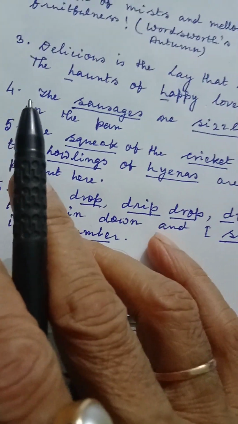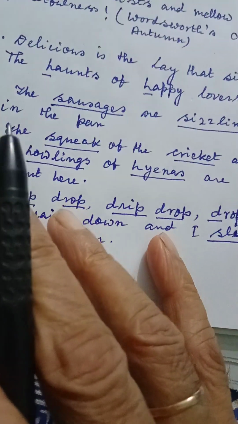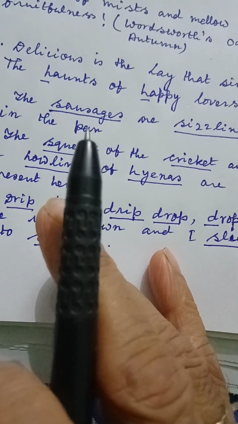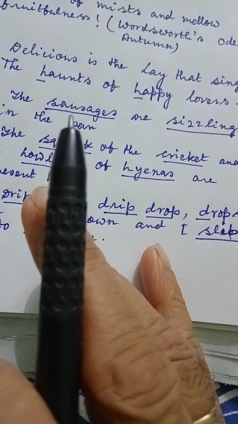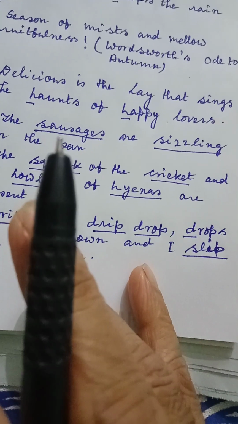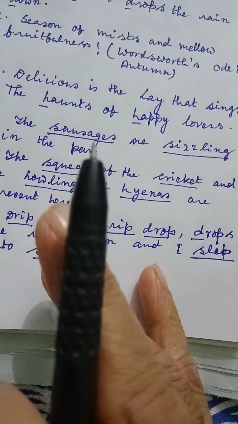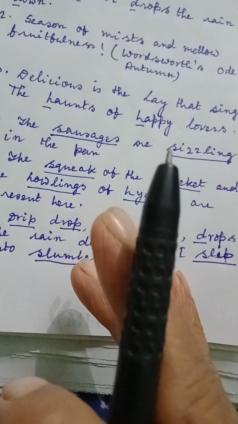Now come to the fourth example. "The sausages are sizzling in the pan." This line creates both alliteration and onomatopoeia. For example, sausages are sizzling.